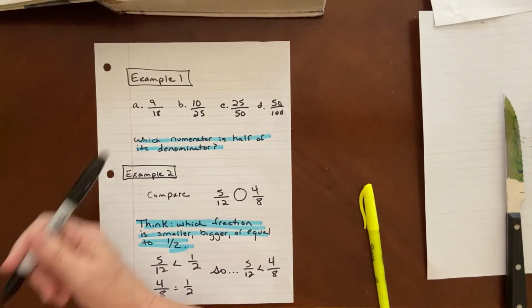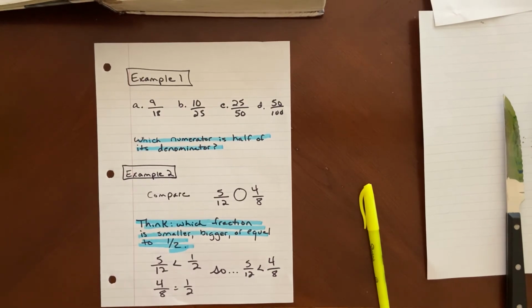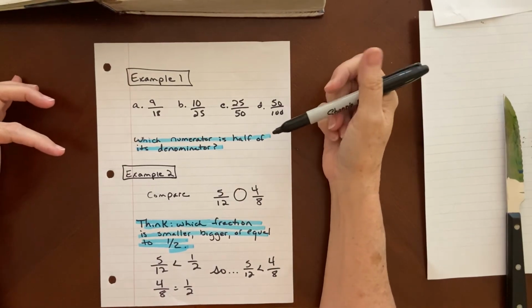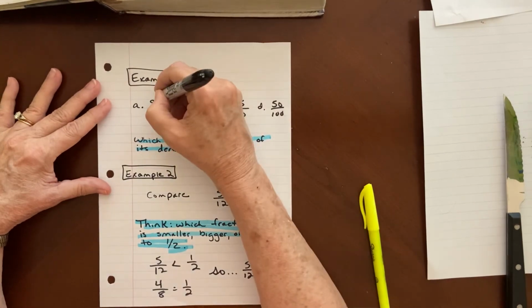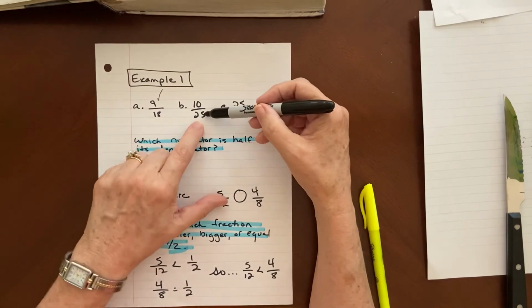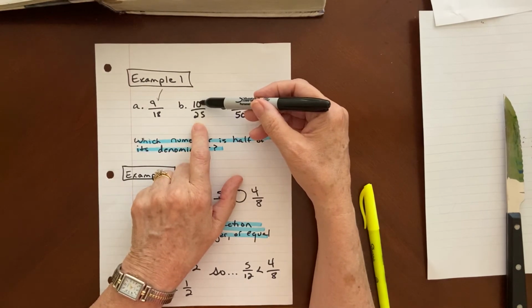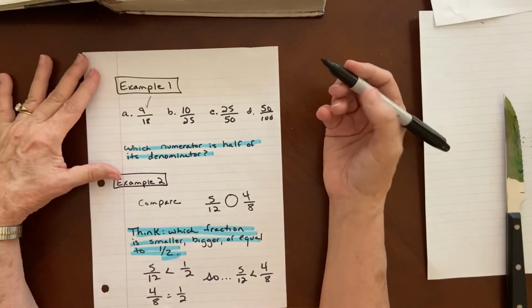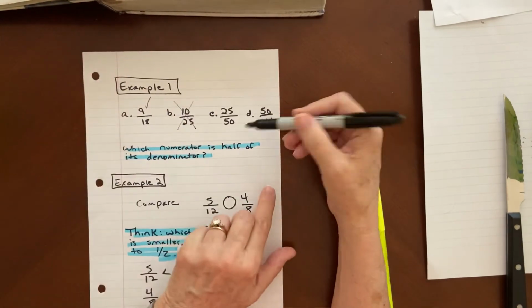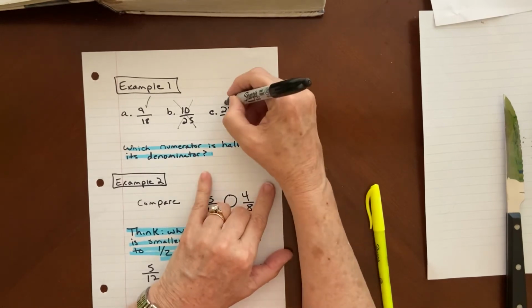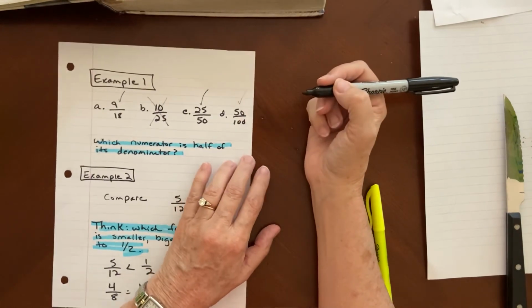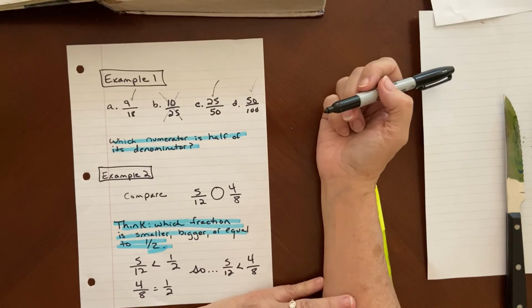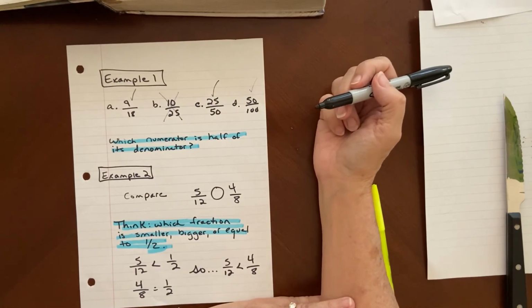Example 1 asks you to figure out which is equal to a half, right? So I'm going to ask myself, which numerator is half of its denominator? So what's half of 18? 9. So that one is equal to a half. What's half of 25? It's not 10, is it? I don't even have to know it's 12.5. So that one isn't. What's half of 50? 25. So that one's equal to a half. What's half of 100? 50. There we go. Okay, so B was the fraction that was not equal to 1/2.